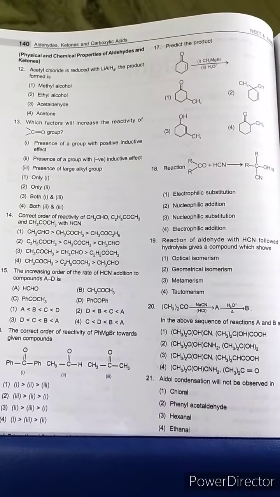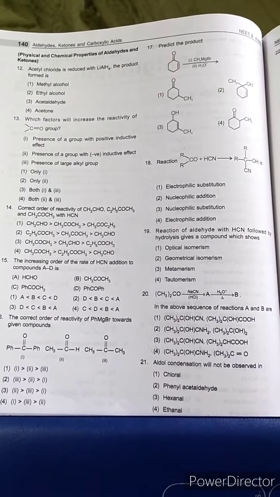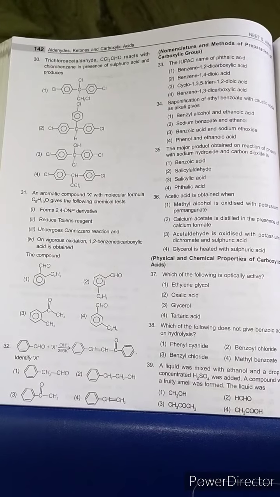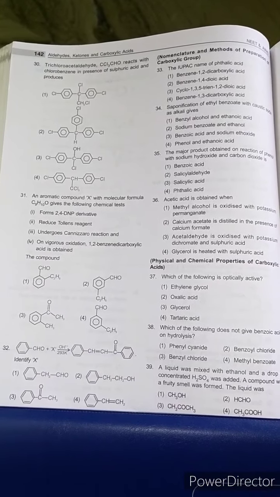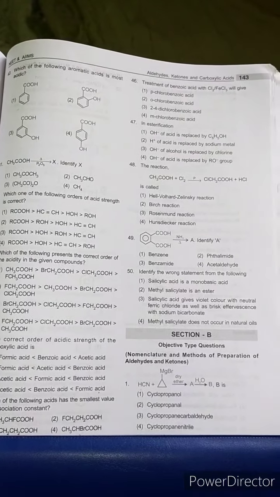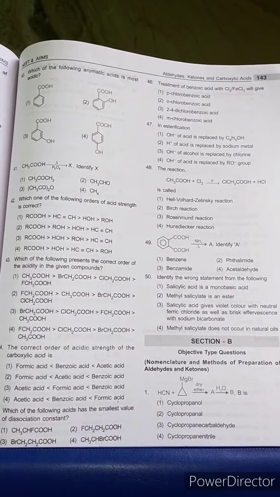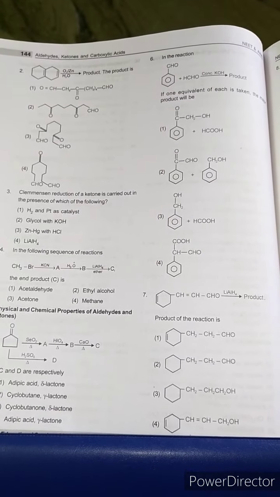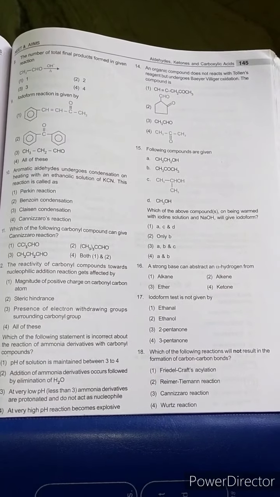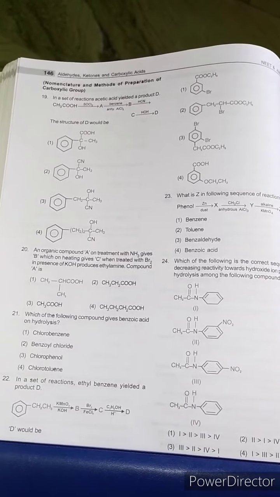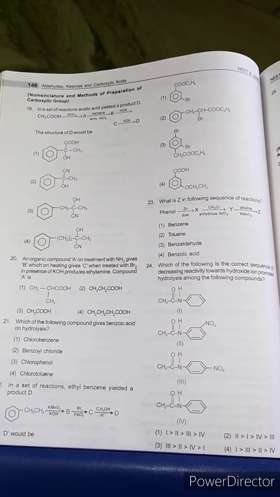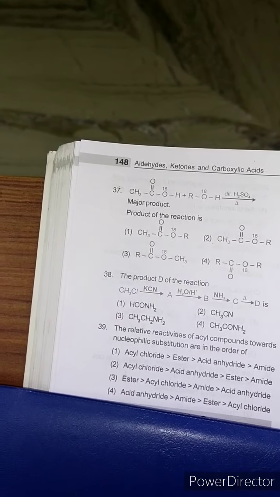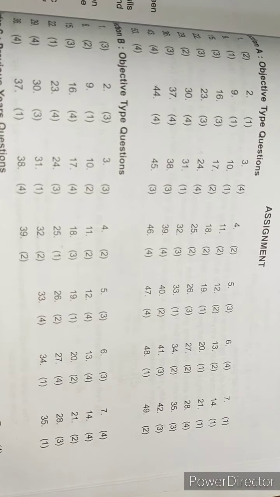This one, this, and the most interesting questions are from section B. This one, this, and yeah, the chapter comes to an end. These are the answers, guys.